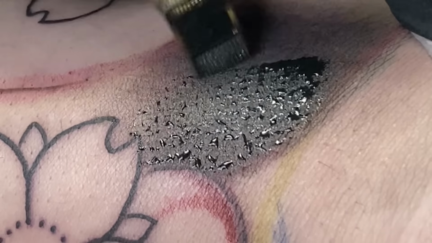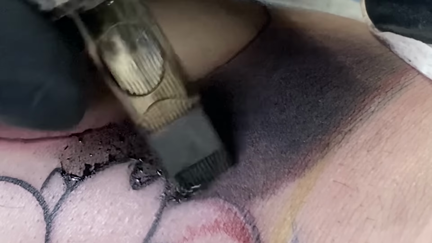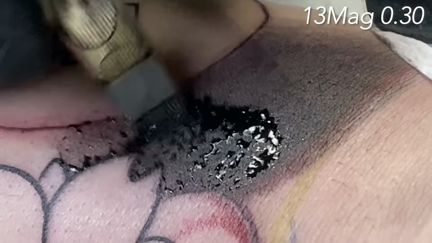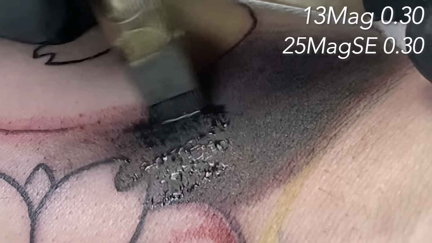In order to do as smooth and even shading as I can for this specific tattoo, I'm using relatively big needles. The reason for this is because I don't have any details I must do and I am focusing strictly on the gradient between the tones. The needles I am using here are 13 Mag 0.30 and 25 Magnum Soft Edge 0.30.